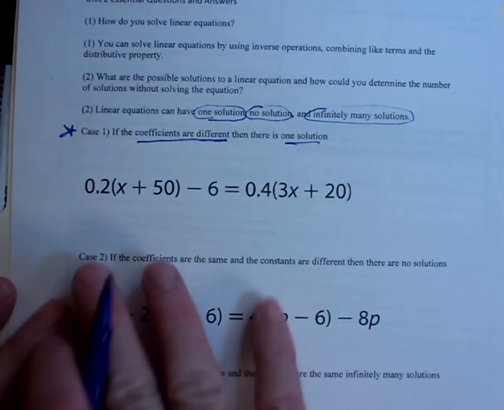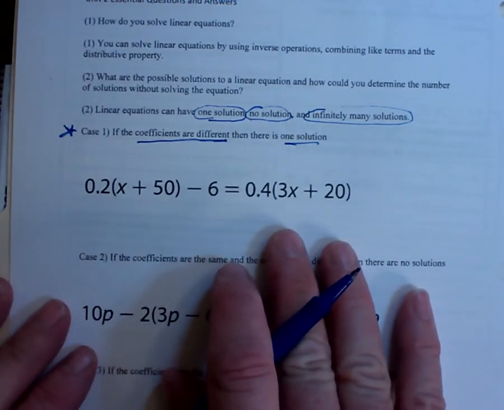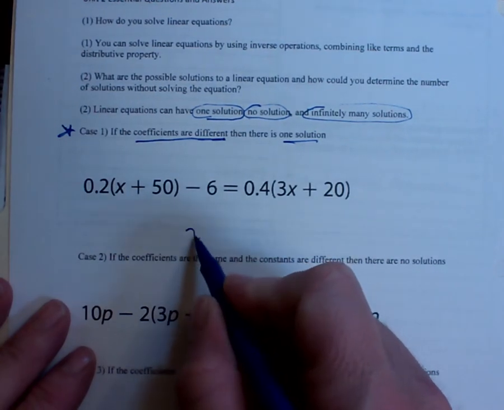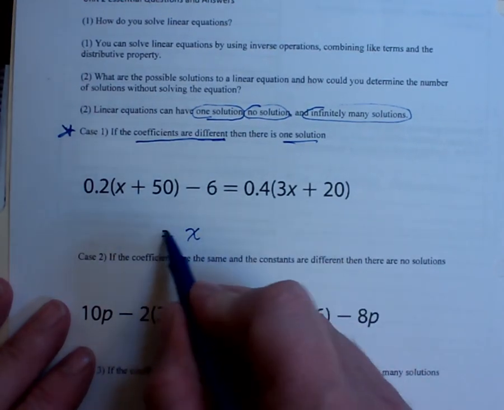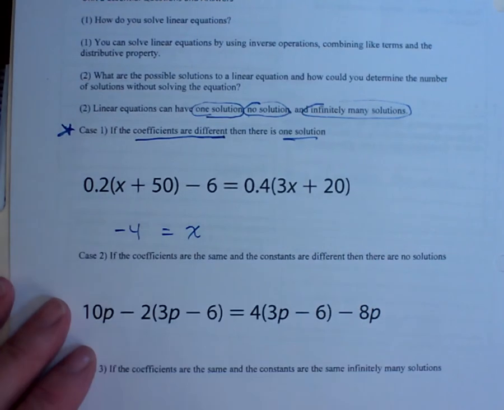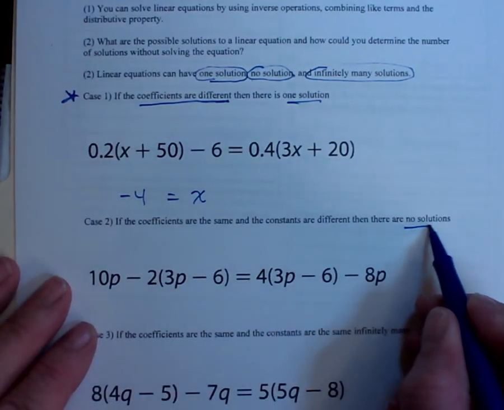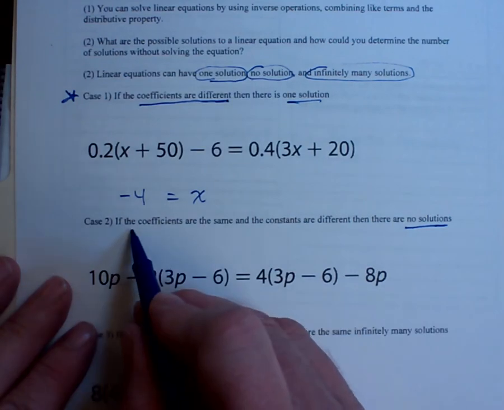If I was to solve this problem, you're going to get x equals -4. So you can feel free to solve this. No solutions here if the coefficients are the same.